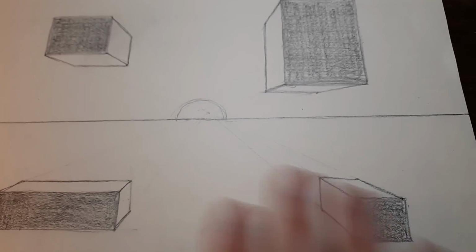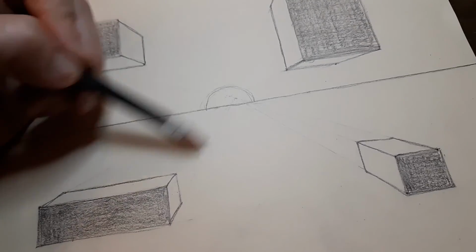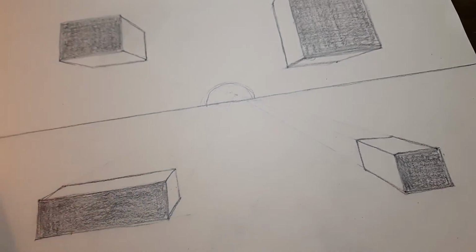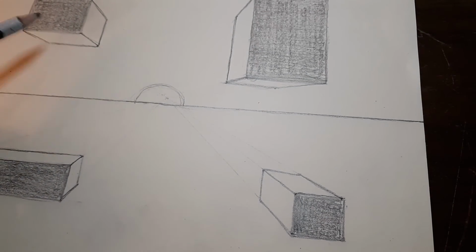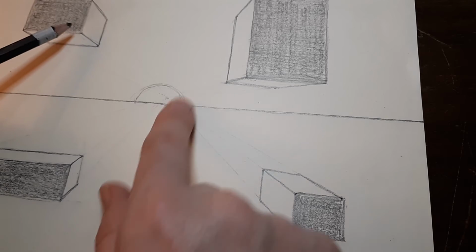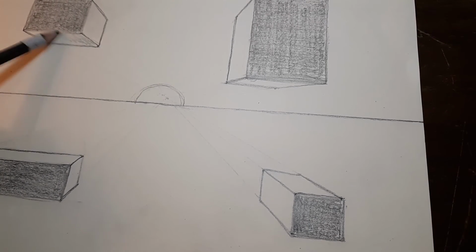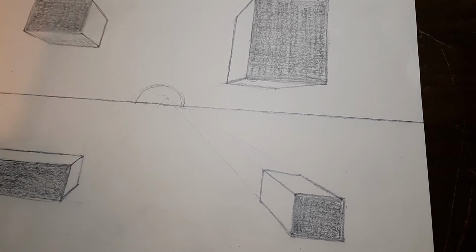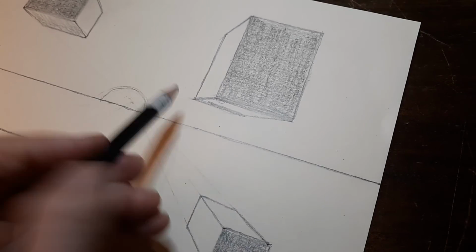All right. So now I have my 4 shapes, and the thing that will make this look the most like a drawing that's real is that these sides, since they're far away, just these 2 sides, these underneath sides, I'm going to lightly color because they're facing down.